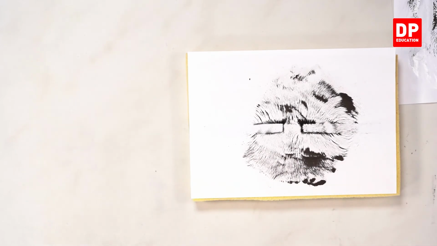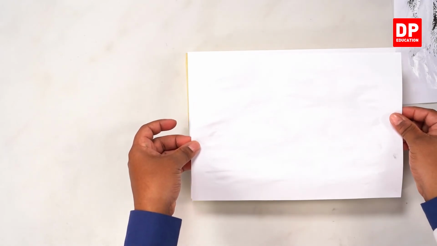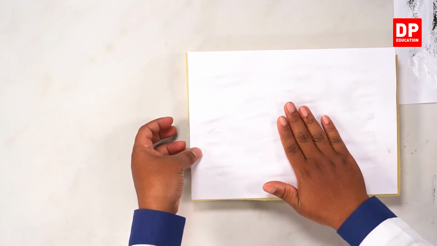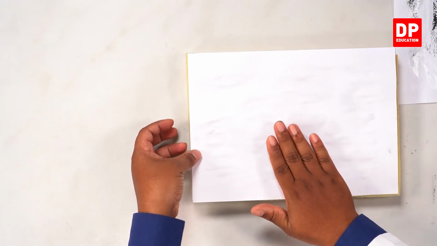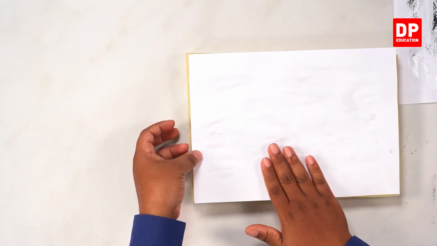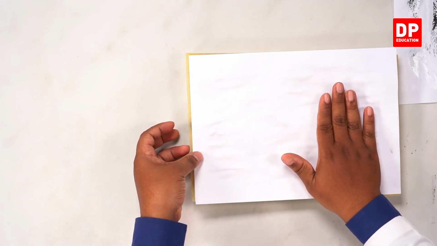Right. Now I am going to take my second A4 sheet which I have applied with glue, and I am going to place it like this and press so that the imprint is getting pasted on this A4 sheet.